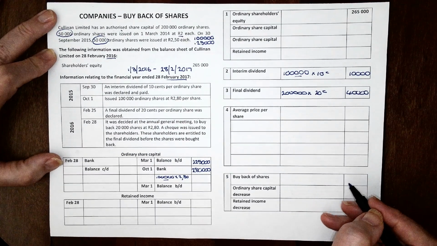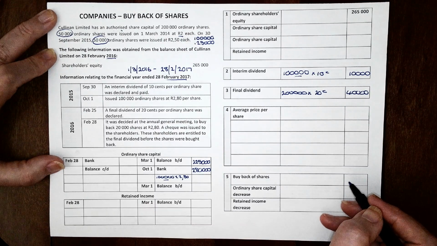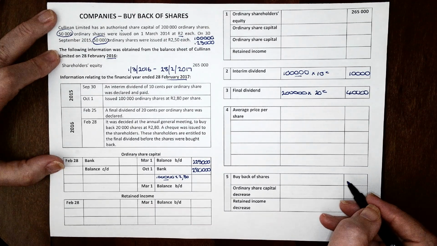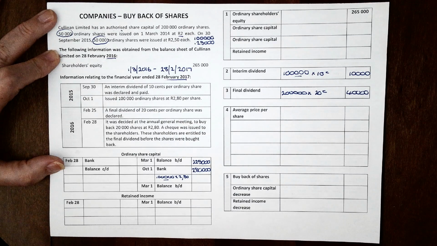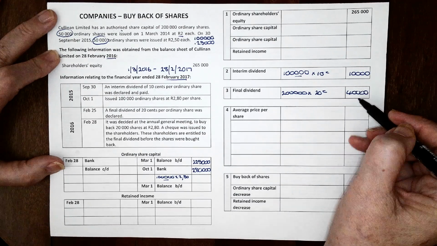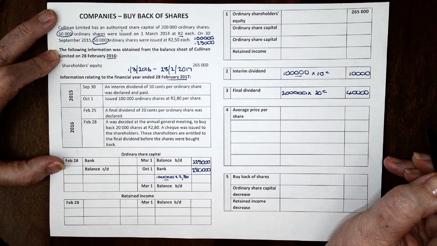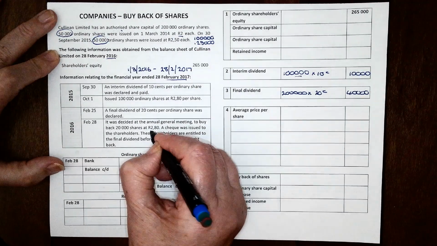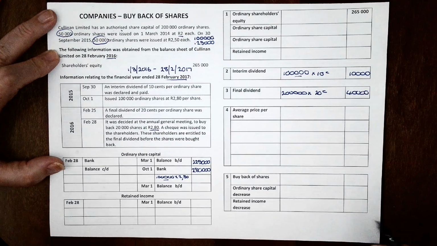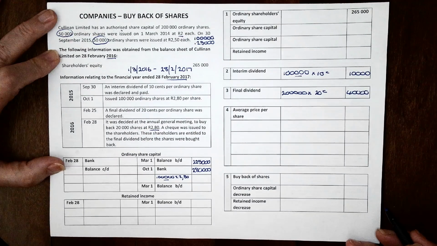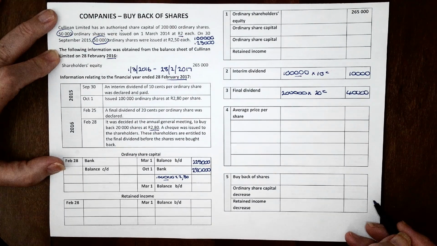It was decided at the annual general meeting to buy back 20,000 shares at R2.80. A check was issued to the shareholders. These shareholders are entitled to the final dividend before the shares were bought back. So we already calculated the dividend on the ones that we will buy back. If we pay out an amount, we first have to determine what is the average price to see if this R2.80 equals the average price, or whether it's more than the average price.